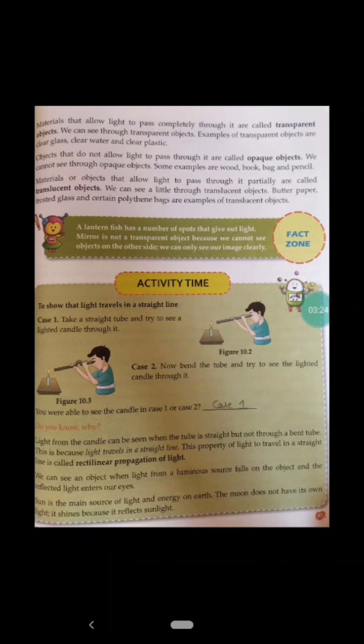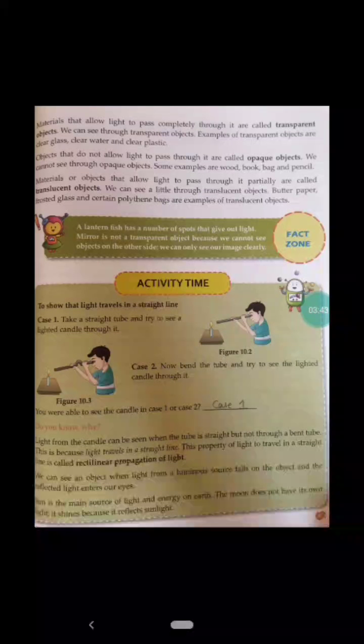After this, objects that do not allow light to pass through them are known as opaque objects, and we cannot see through opaque objects. The examples of these are wood, book, bag, and pencil. You can also write wall, that is also an example of an opaque object.